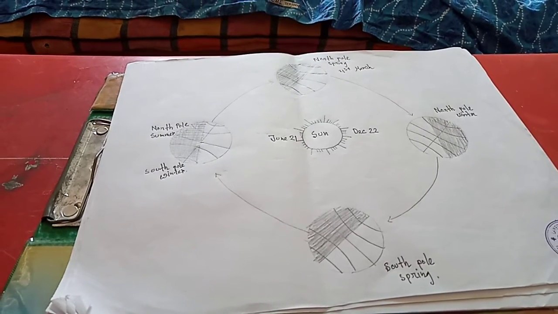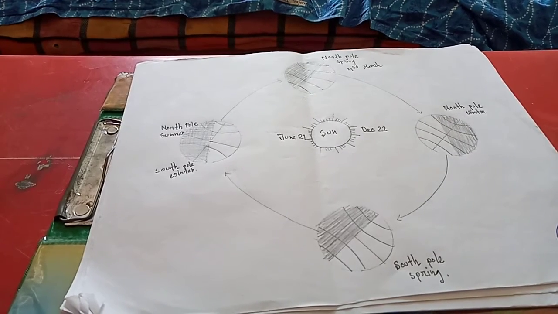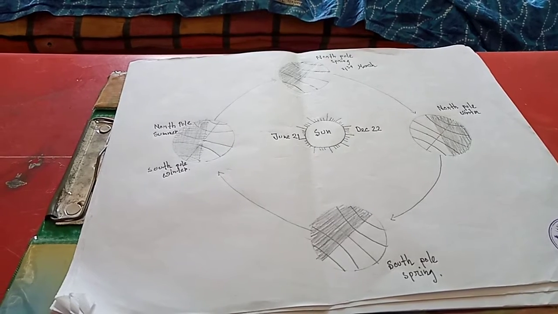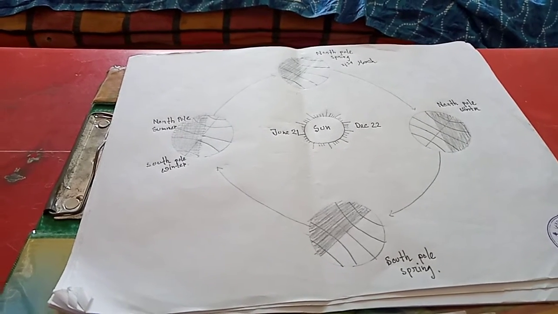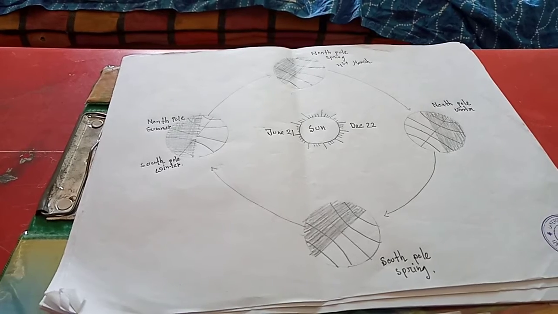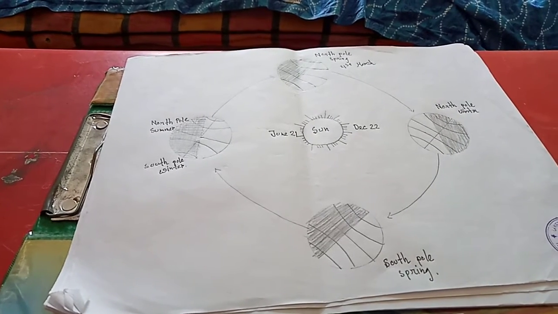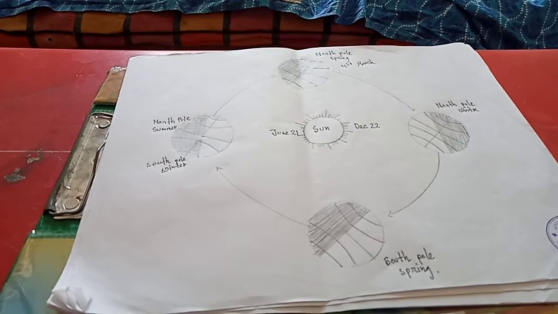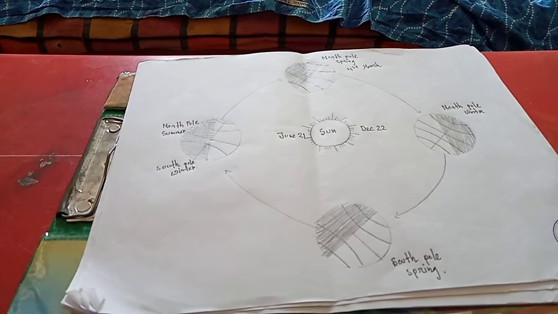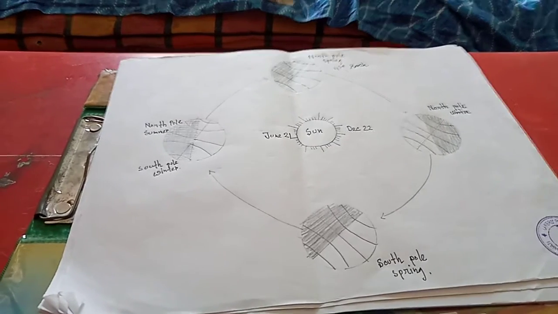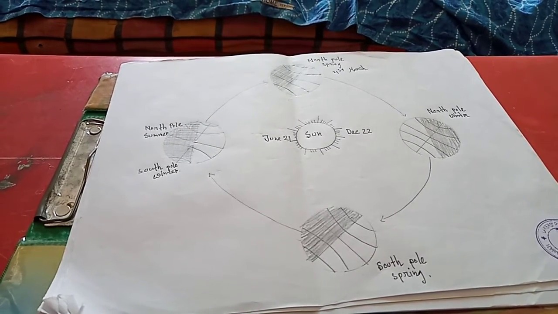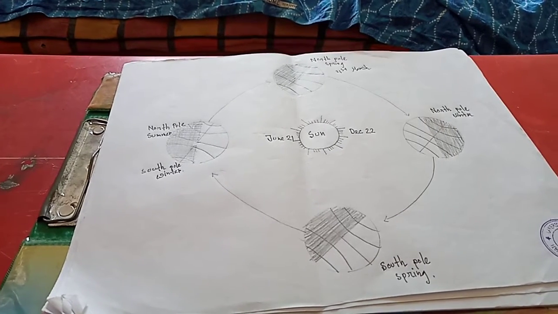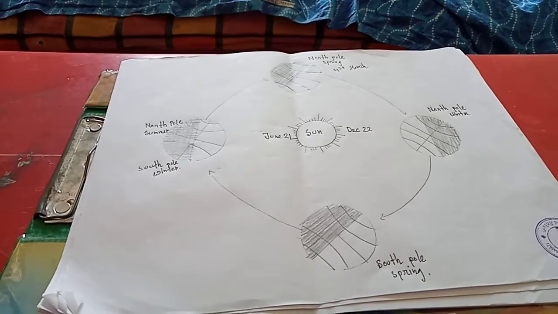You have already known that the equator divides the Earth into two. The north part is called the Northern Hemisphere and the south part is called the Southern Hemisphere. We live in the Northern Hemisphere. Please mark this, the Northern Hemisphere. Bangladesh comes closer to the Sun on 21st June. So, at that time, we find the Sun above our head. So, 21st June is the longest day and the shortest night in the Northern Hemisphere.